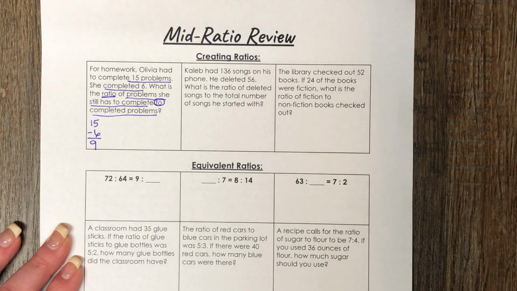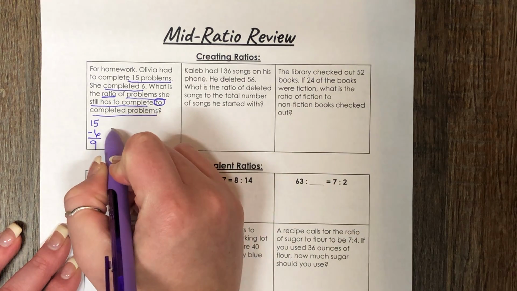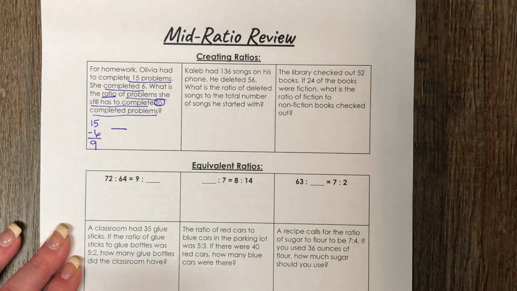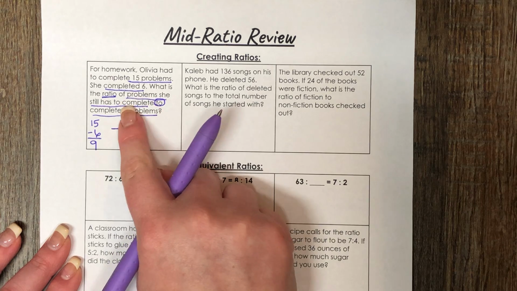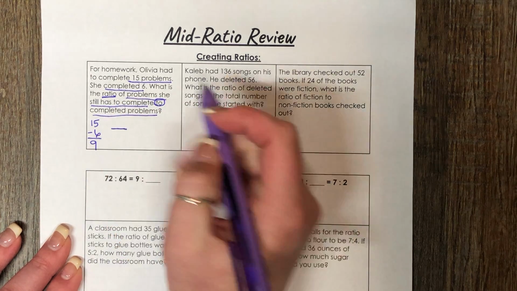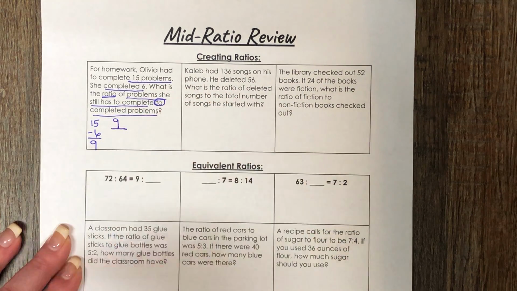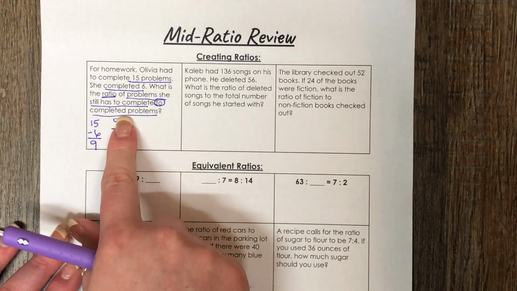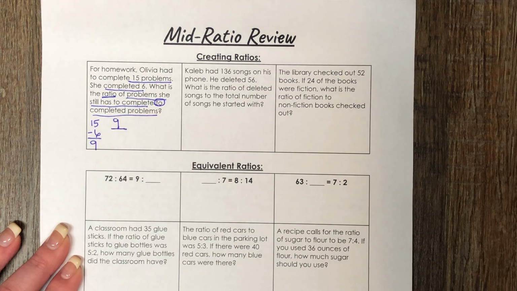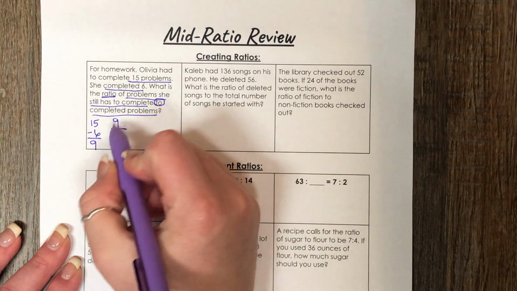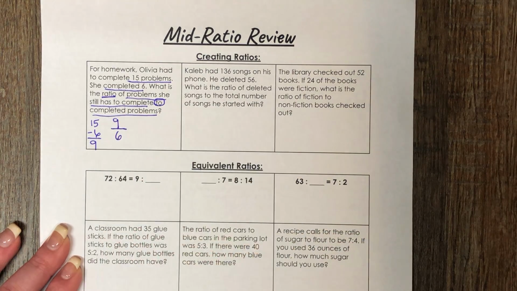And then I'm going to write my ratio. So remember, we can write ratios in several forms. I usually do fraction form. So the top number should be what comes first. So problems she still has to complete, which is what we just figured out. So that should be 9. And on the bottom, the second part, which is completed problems. And it says she completed 6. So 6 goes on the bottom. So my ratio is 9 to 6.